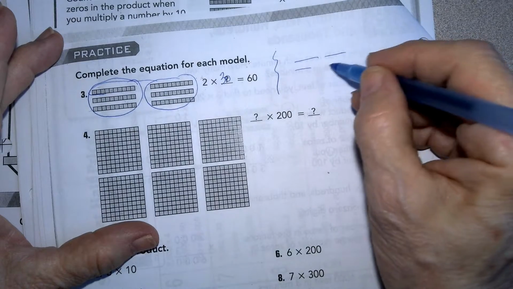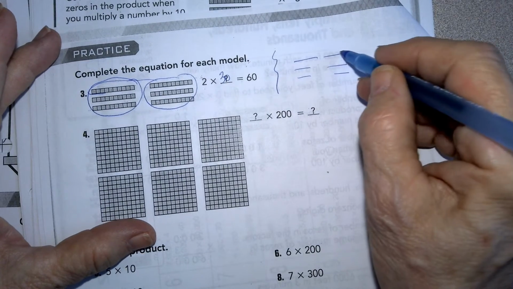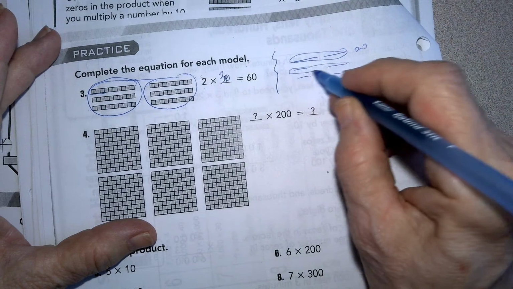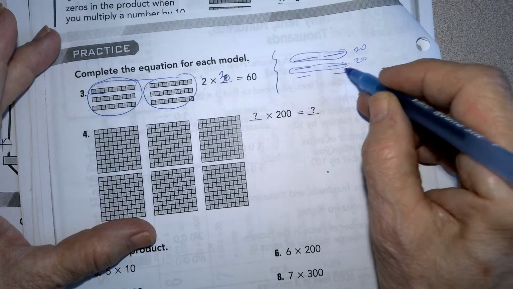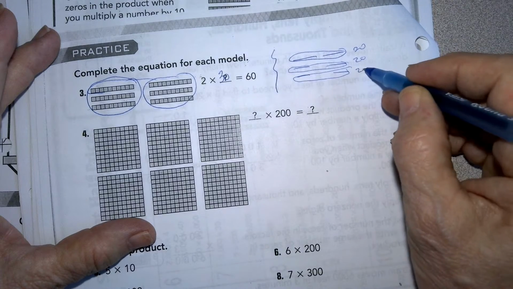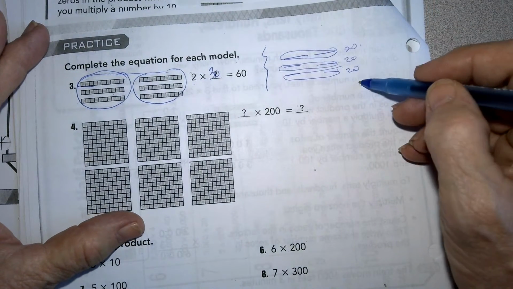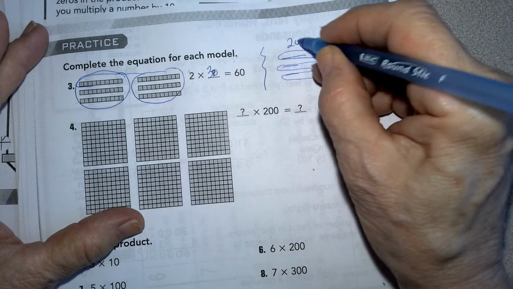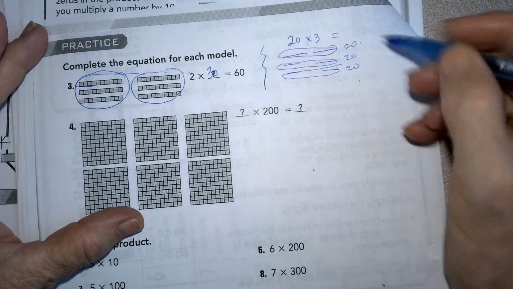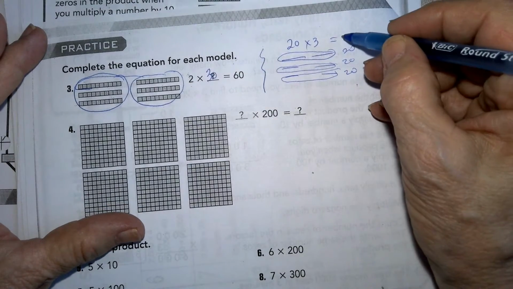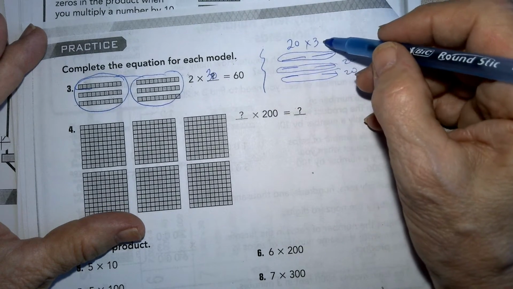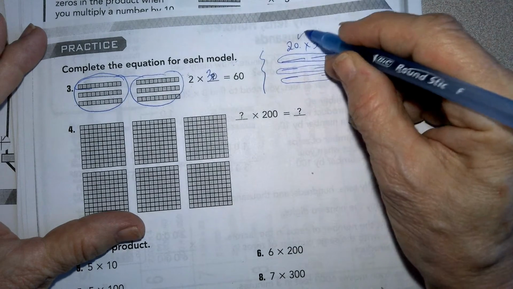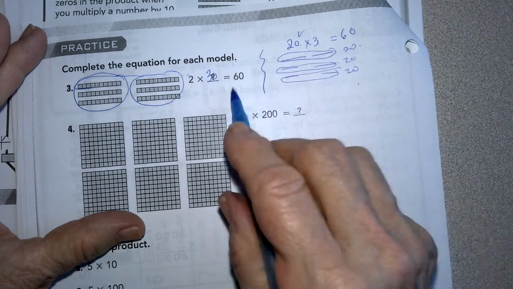1, 2, 3, 4, 5, 6. Because I started to do this, that would have been 20. Another 10 and 10 would have been another 20. And that would have been another 20. So this one would have been how many 20s? 20 times 3, or 3 times 20. But it also would have been what? 2 times 30. Or 3 times 2. So 3 times 2 is 6 with how many zeros? 1. So it's going to be 60 also.